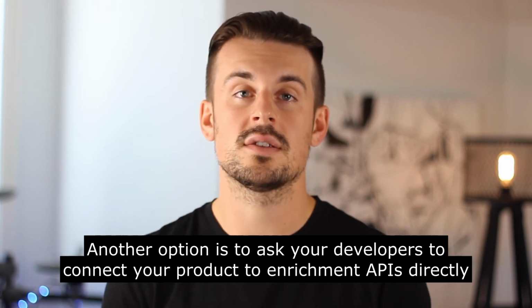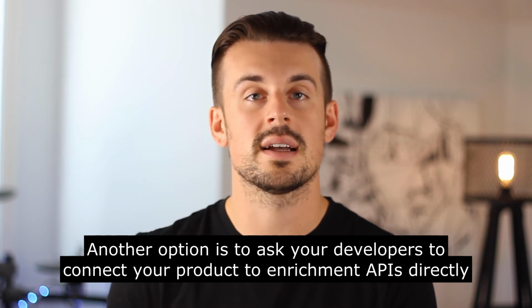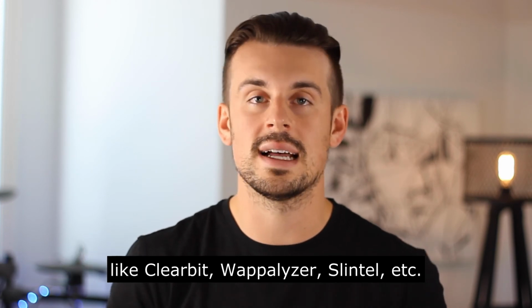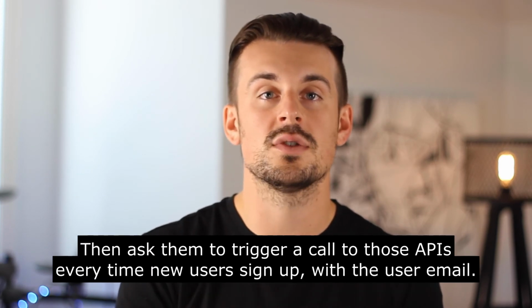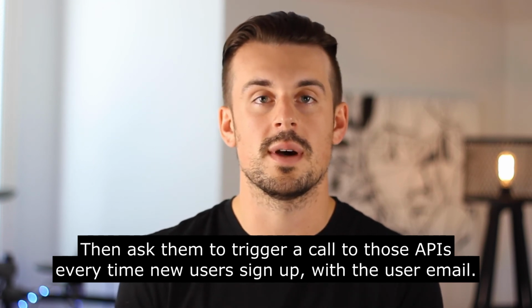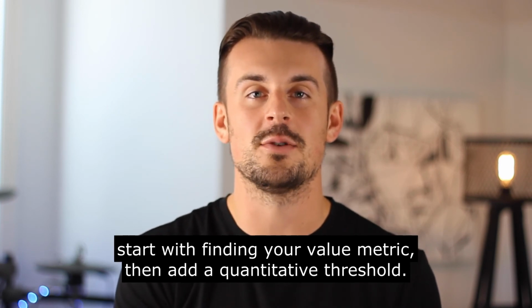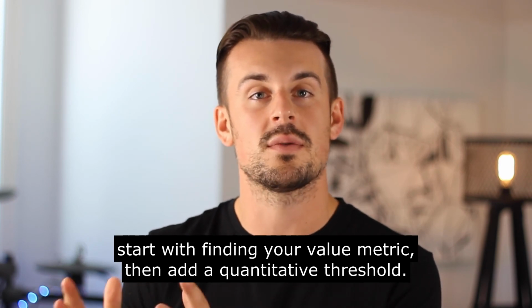Another option is to ask your developers to connect your product to enrichment APIs directly, like Clearbit, Wappalyzer, Slintel, etc. Then ask them to trigger a call to those APIs every time a user signs up with the user email. That's it. To summarize, start with finding your value metric, then add a quantitative threshold.